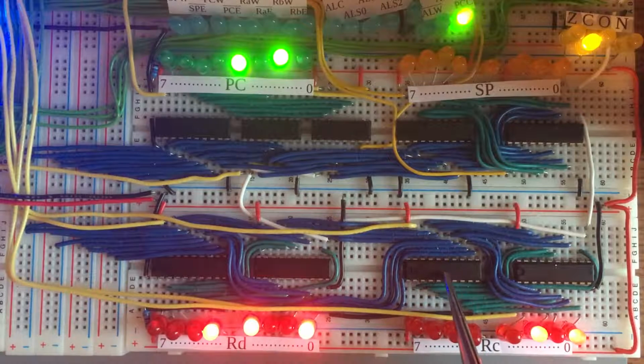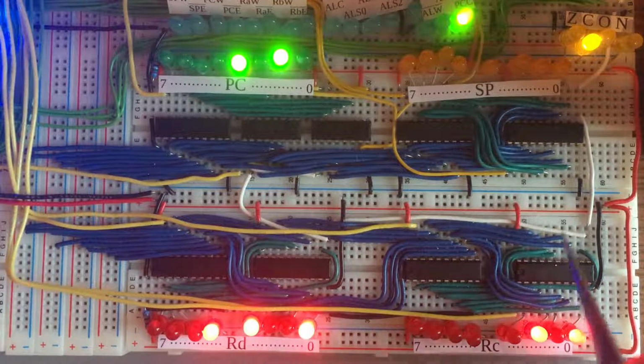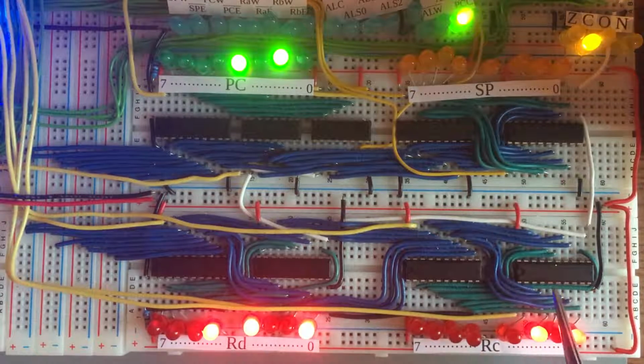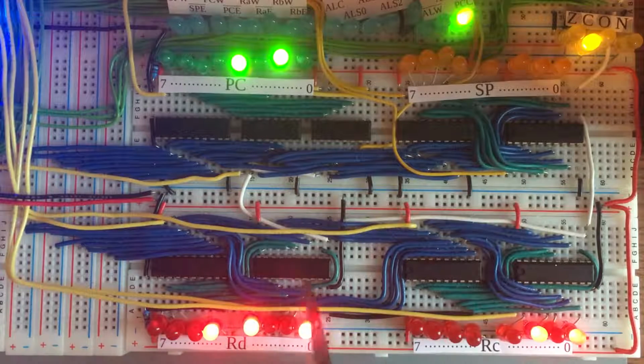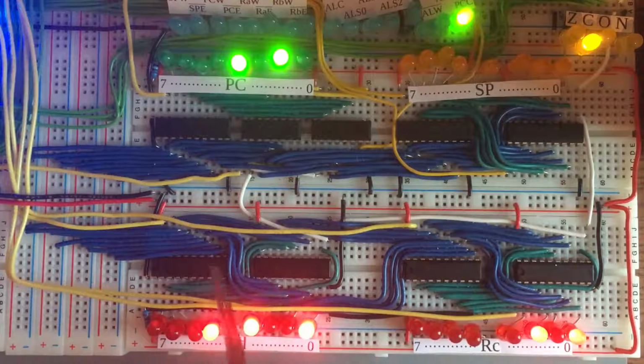We're connecting that buffer so we can output the C register. And then we're connecting finally the actual C register so we can input from the bus into the C register. And so by using 1 chip instead of 2, we're saving a bit of space. And okay, the wiring gets a bit tighter, but it's perfectly possible to connect 2 registers on a single breadboard.